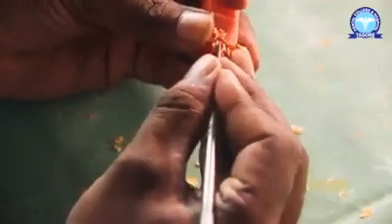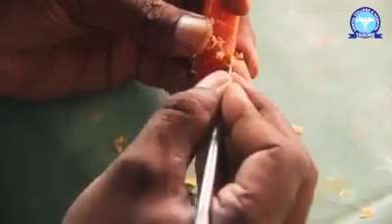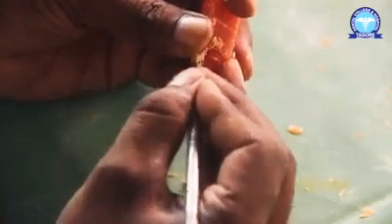Evenly reduce on the mesial side and the palatal side. Don't remove the wax only from the palatal side. Evenly you should remove from the palatal side and your labial side.